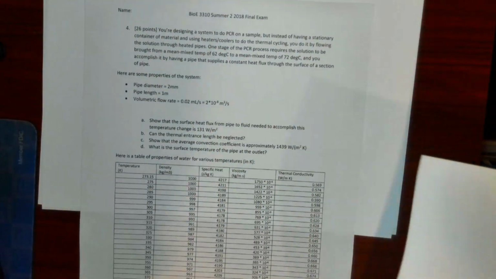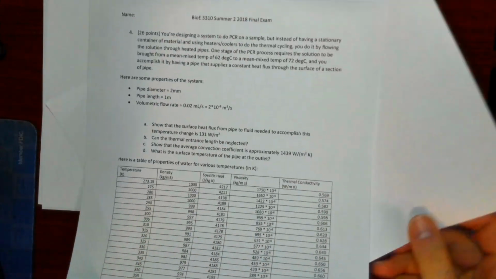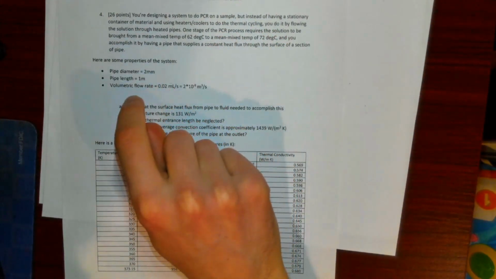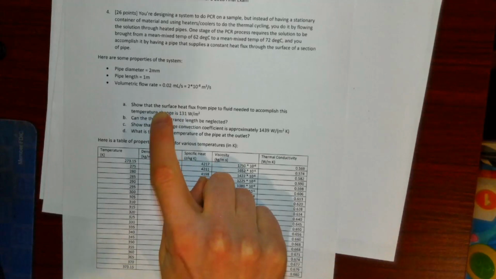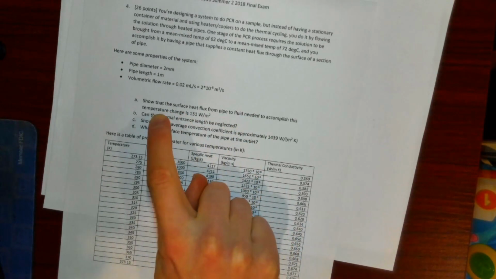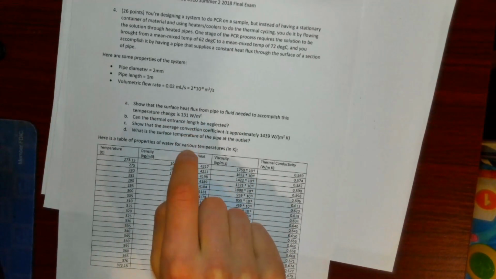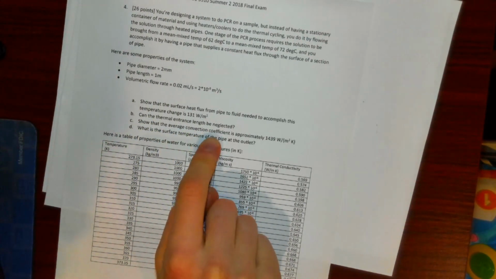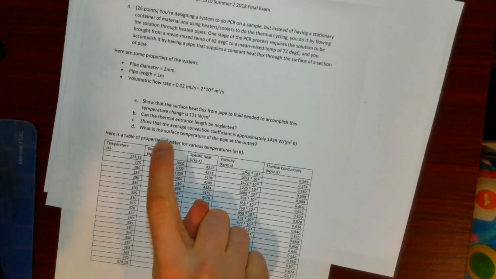All right, so here we have it. We have this system here. First, we want to show the surface heat flux of the pipe needed to accomplish the temperature change, in watts per meter squared. Then it talks about thermal entrance length, asks for the average convection coefficient, and then asks for the temperature at the outlet of the pipe.